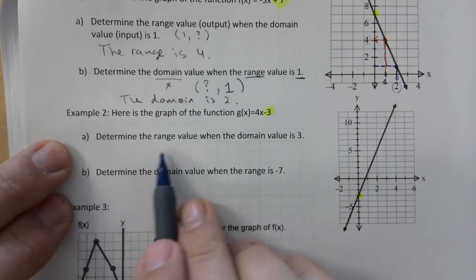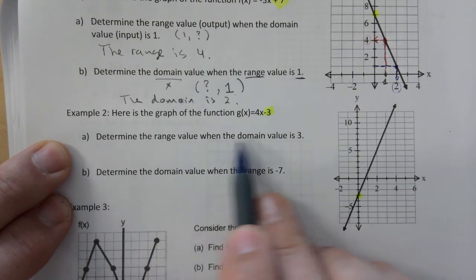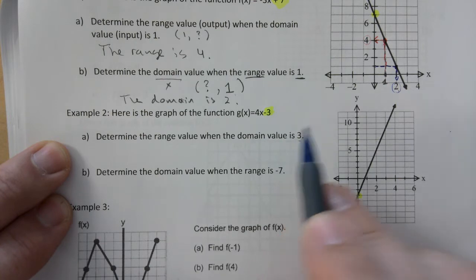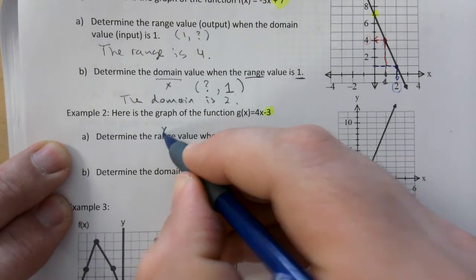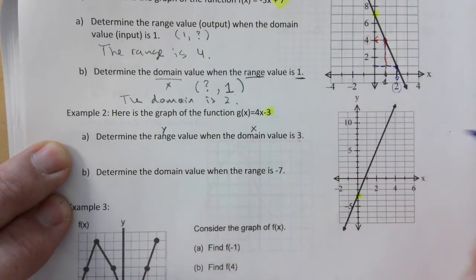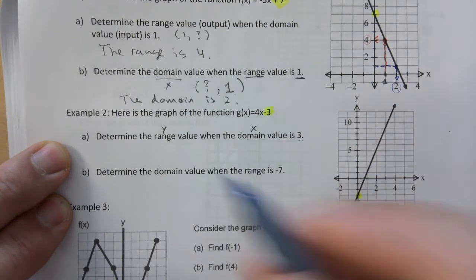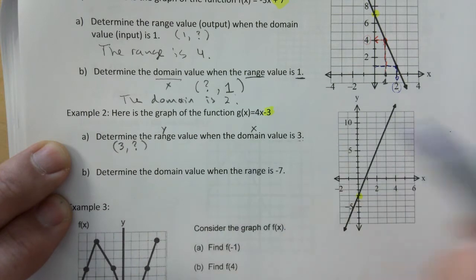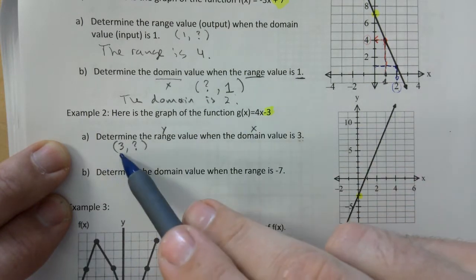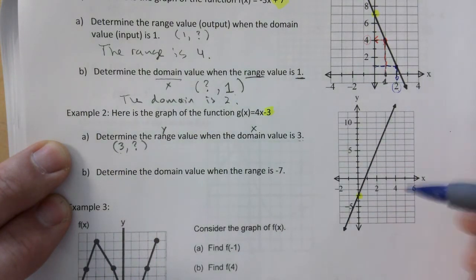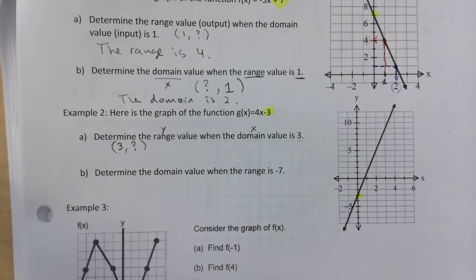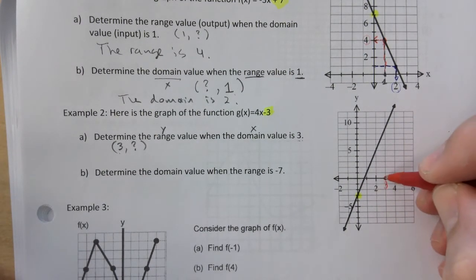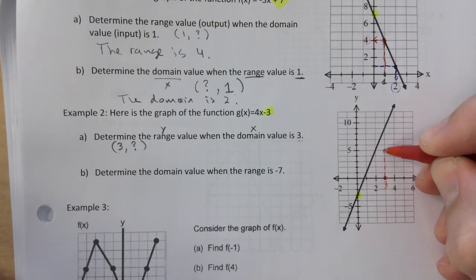Determine the range value when the domain value is 3. So what's the range when the domain is 3? That's really what they're asking, right? So you go over here and find x is equal to 3, which is right here. I'm going to use red again. I'm going to start here at 3, and I'm going to go until I hit the line.